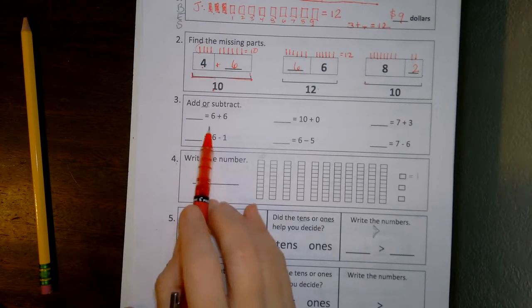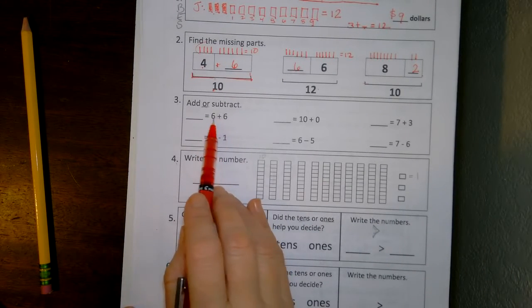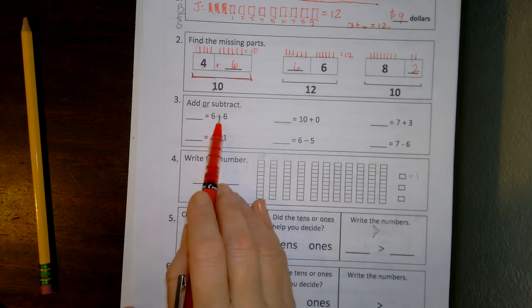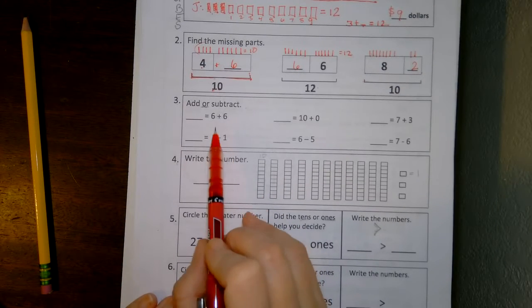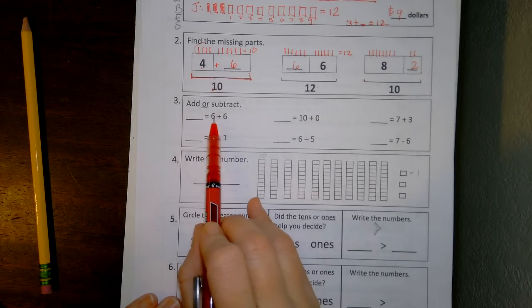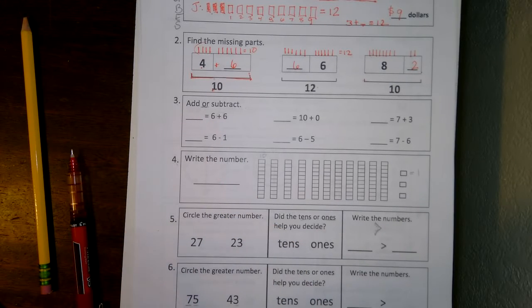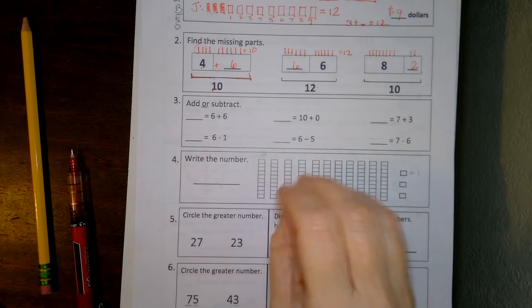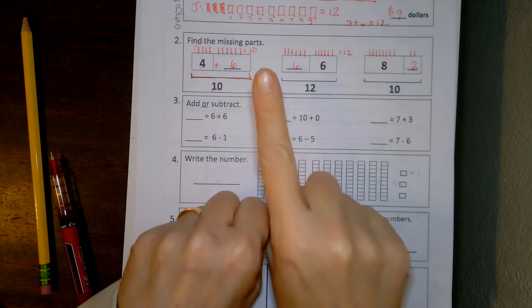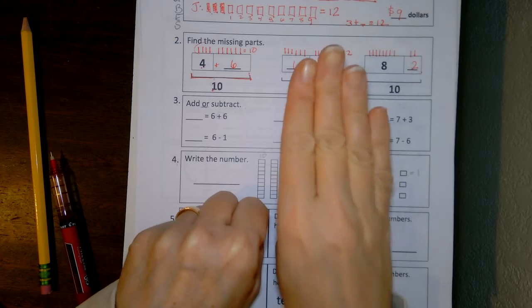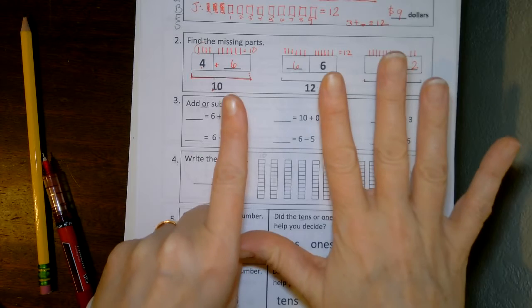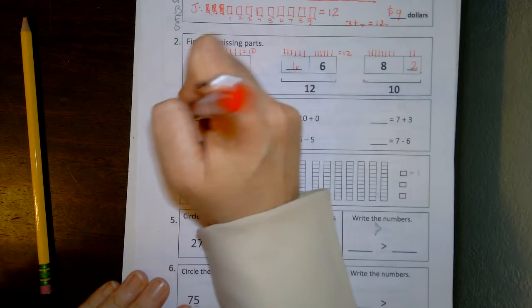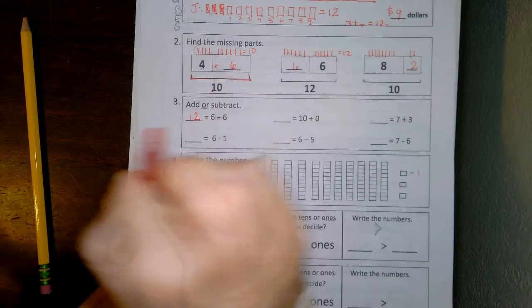All right, on my add and subtract, you have several different strategies, but once I decide if it's adding or subtracting, I'm going to count on or count backwards. And I will use my fingers. So I know I've got 6. I'm going to count on from 6. I'm going to say 6, 7, 8, 9, 10, 11, 12. That was 6 fingers that I just added, and 6 plus 6 equals 12.